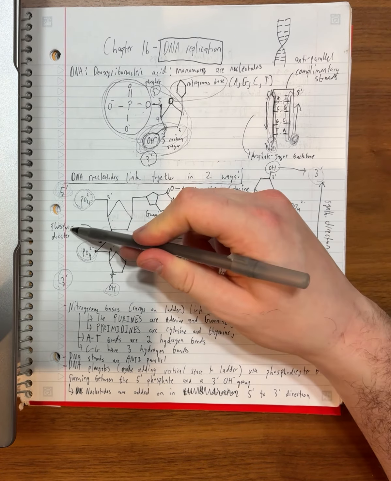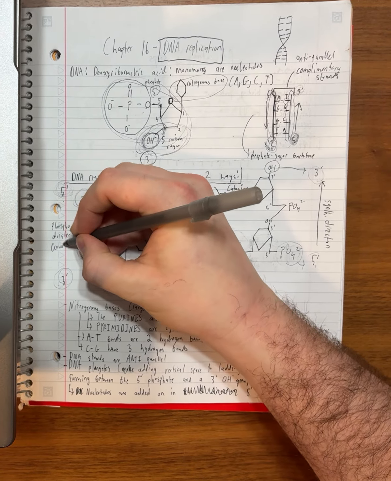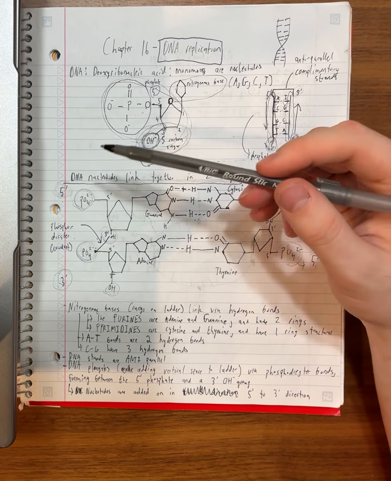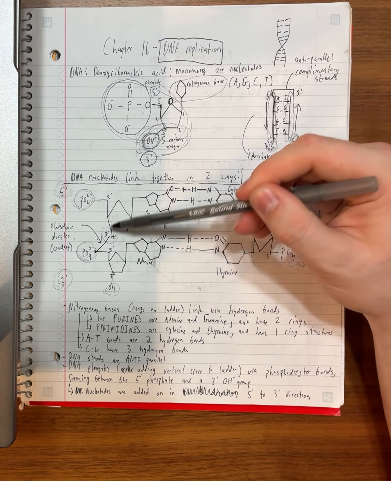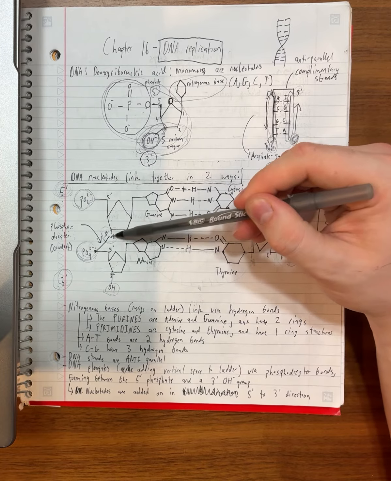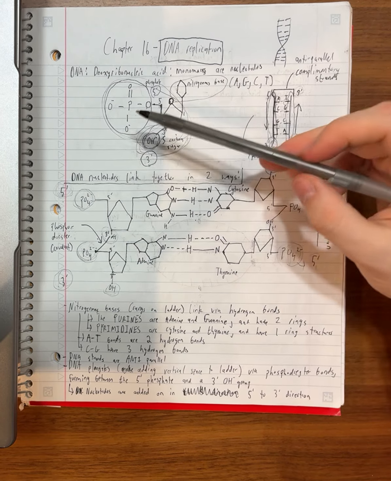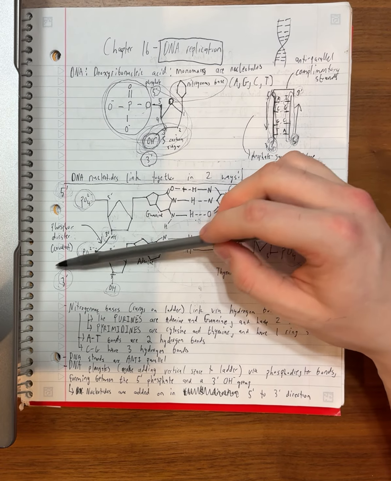Those are phosphodiester bonds, which are covalent. So remember that phosphodiester bonds link this phosphate to this 3' OH group on the sugar. And you may remember I said we can only synthesize from the 5' end to the 3' end.